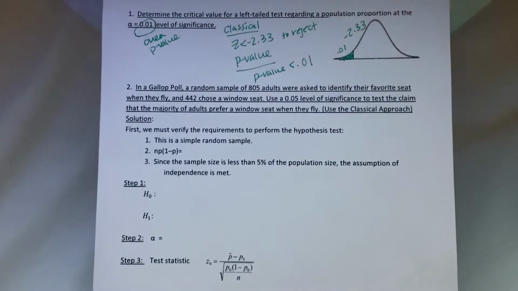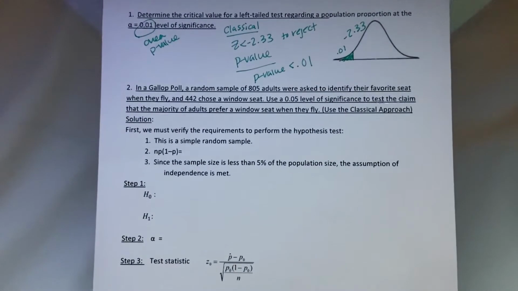Okay guys, in this video we will wrap up 10.2. We'll do a quick and dirty classical approach problem, and then we will do one with a p-value approach. So in a Gallup poll, a random sample of 805 adults were asked to identify their favorite seat when they fly. 442 chose window. Use a 0.05 level of significance to test the claim the majority of adults prefer a window seat when they fly using the classical approach.